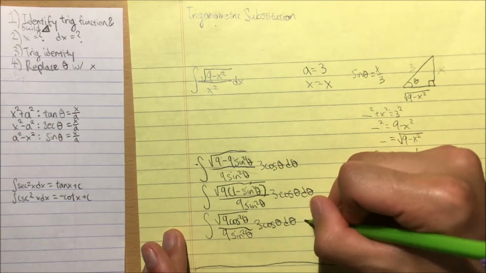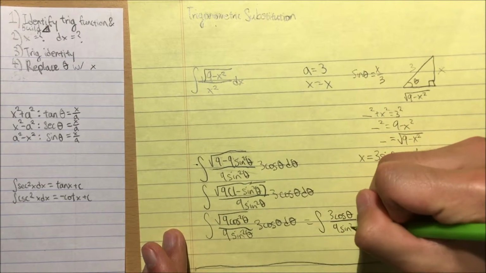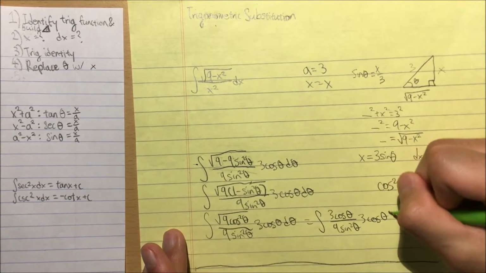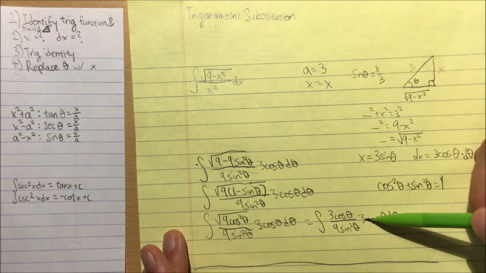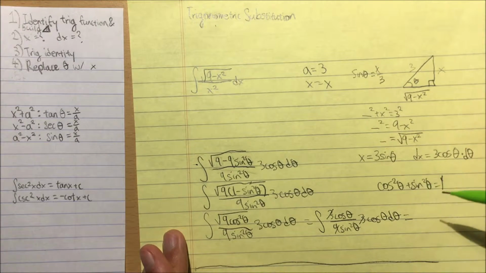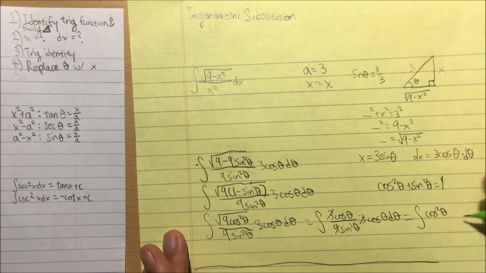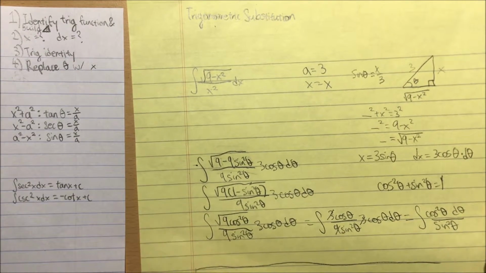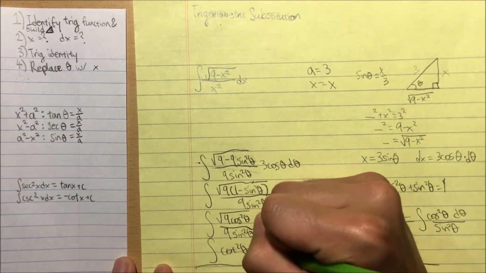And we can simplify the numerator, which gives us 3 cosine of theta over 9 sine squared of theta times 3 cosine of theta d theta. And simplifying it once more, we know that 3 times 3 over 9 is 1, so we can just eliminate those constants, coefficients, and that gives us cosine squared of theta d theta all over sine squared of theta. And we can simplify this to turn the integrand into cotangent squared of theta d theta.